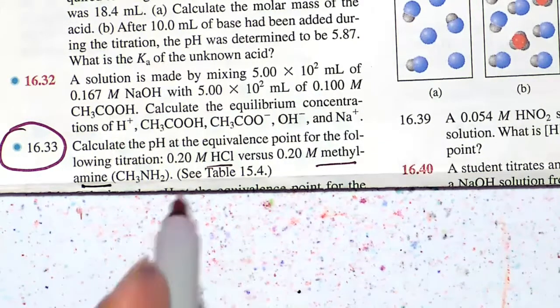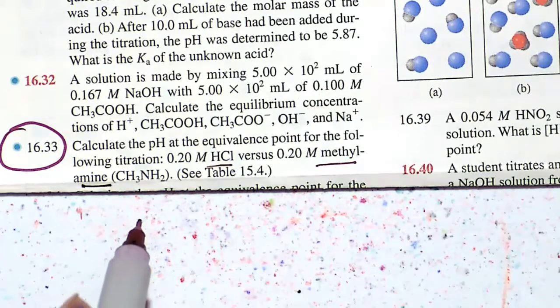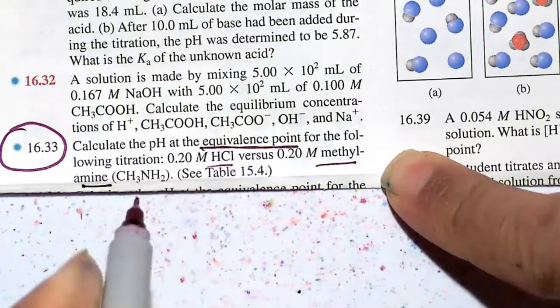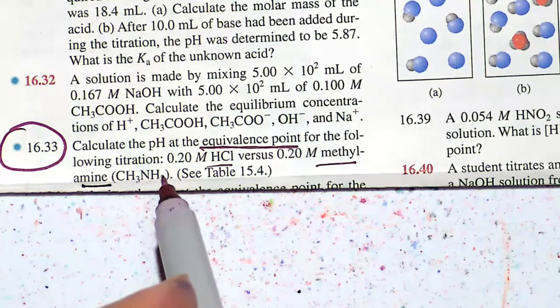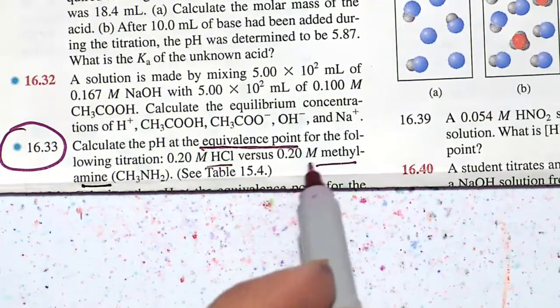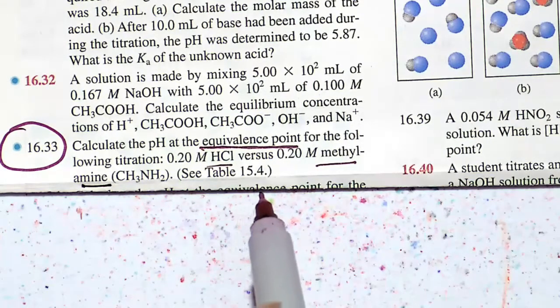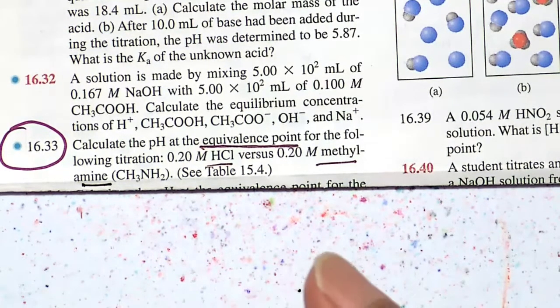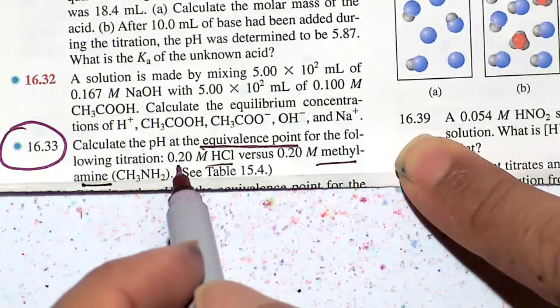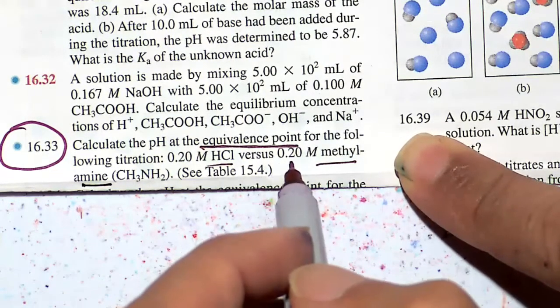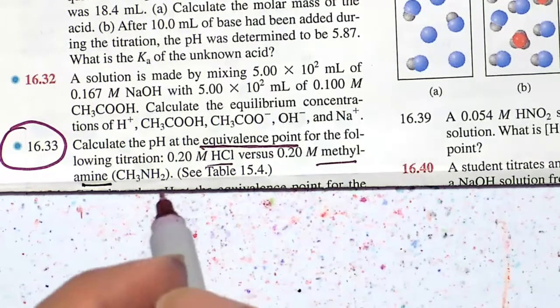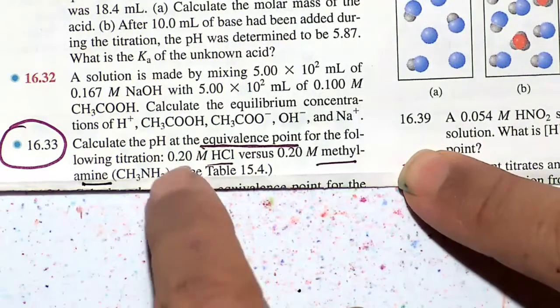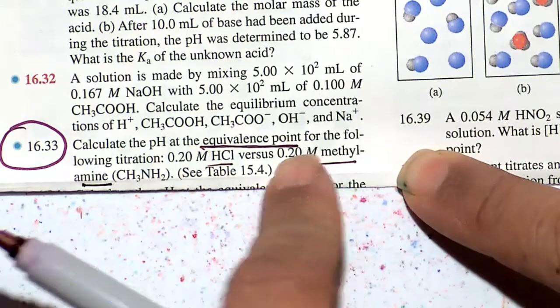One of the things here is to recognize the definition of equivalence point. The definition of equivalence point is basically where the concentrations are equal. If you do a titration and the amount of titrant equals the amount of titrand, then you have the equivalence point. The concentrations of both species, in this case the strong acid and the weak base, are equal to one another. So the question we have to ask ourselves is, we're given a concentration, we're not given a volume. So what is the volume that will neutralize 0.20 molar HCl and 0.20 molar methylamine?